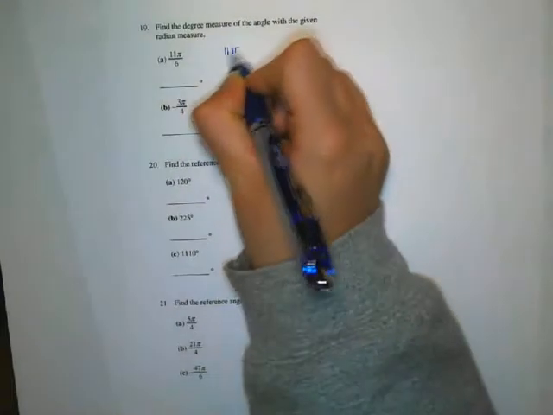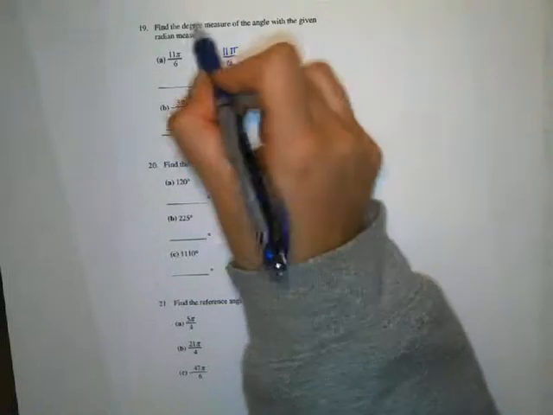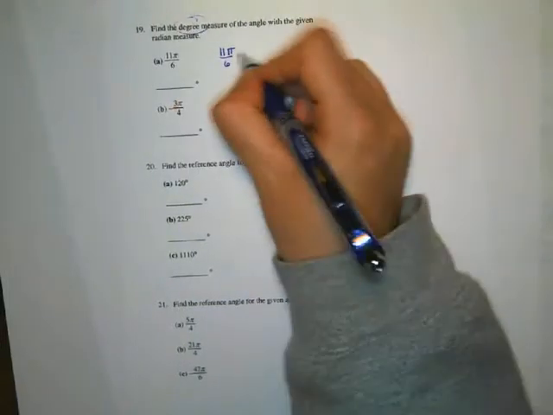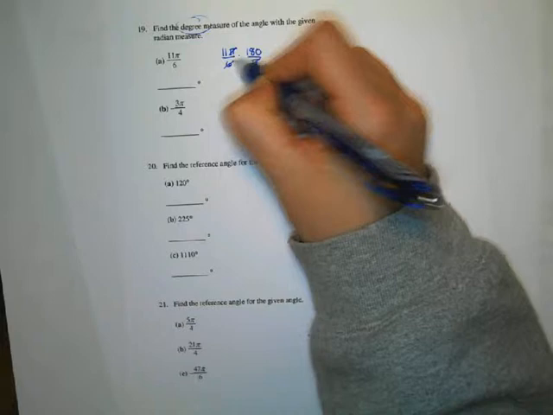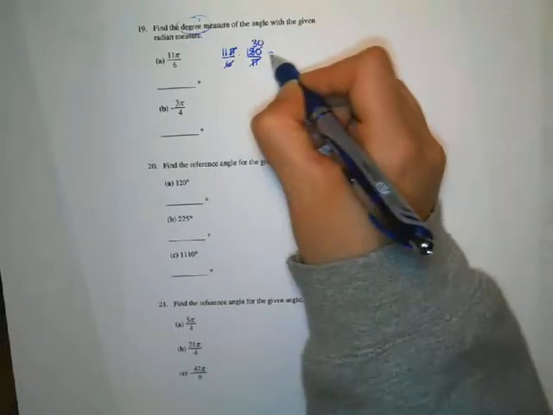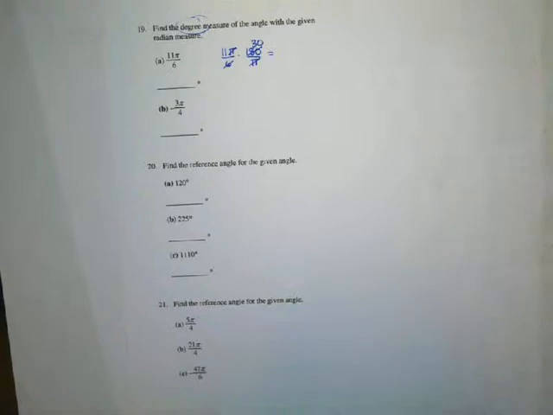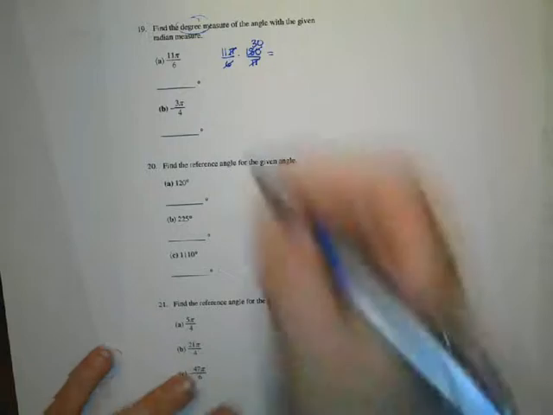Okay, number 19. It says find the degree measure of the angle with the given radian measure. I'm given 11 pi over 6, and I need to find degrees. So this is where you would do the opposite: multiply by 180 over pi. These cancel. 6 goes into 180 30 times. So then I would have 11 times 30. And what's 11 times 30? Does anyone know? Anyone have a calculator out there? You should get 330. So it ends up being 330 degrees.